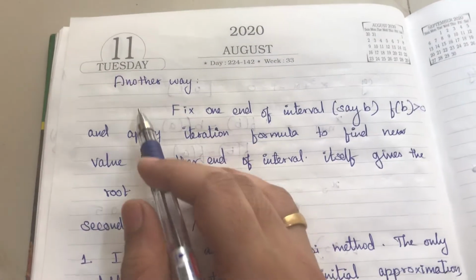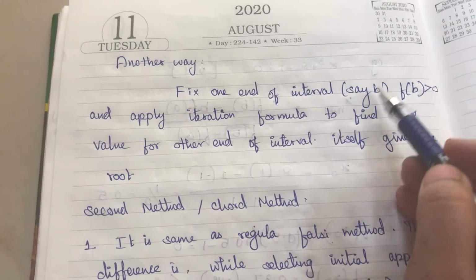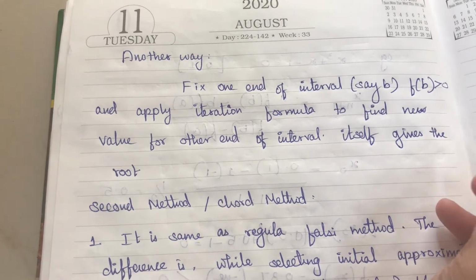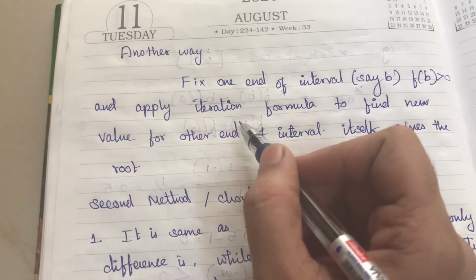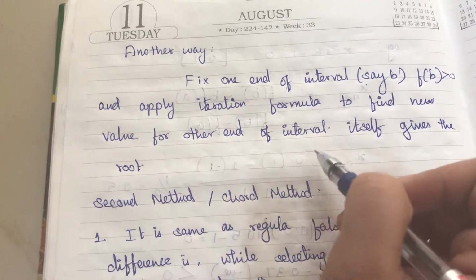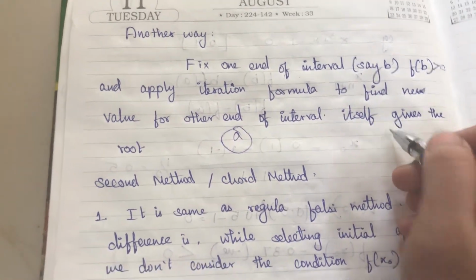Another way: fix one end of the interval, say b, where f of b is greater than 0. I am just fixing the one end, and apply the iteration formula to find the new value for the other end of the interval. So we can easily find that the other end, a, itself gives the root.